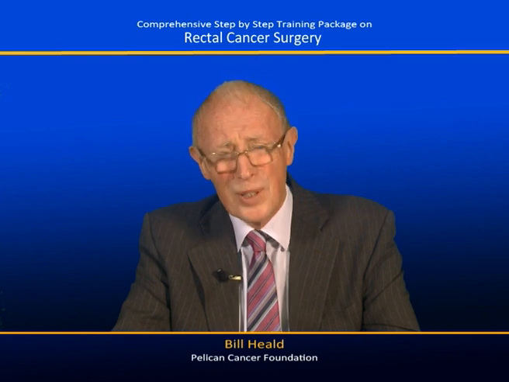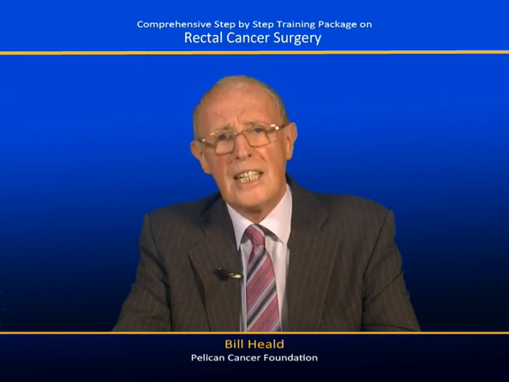This bears witness to the fact that the precision with which the TME is undertaken and the devotion that the surgeon invests in following the holy plane around the embryological, oncological envelope of tissue, that is what will determine the patient's chances of cure.